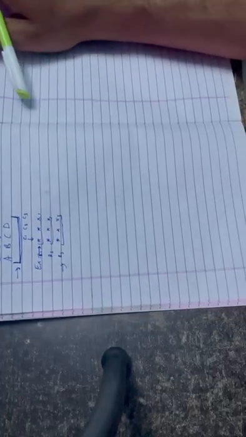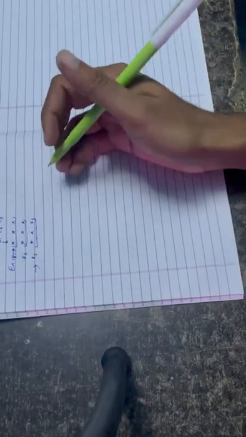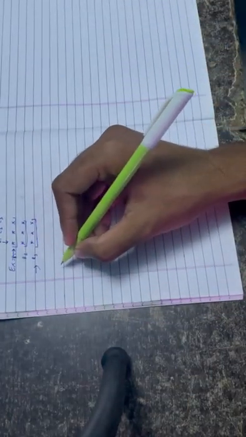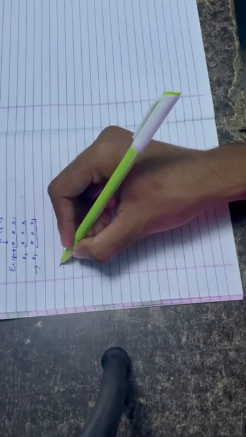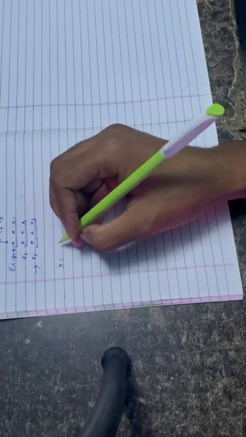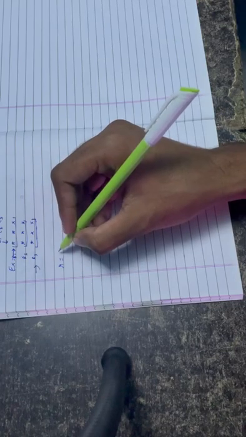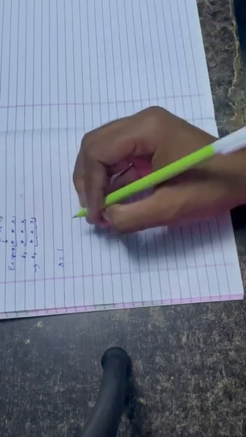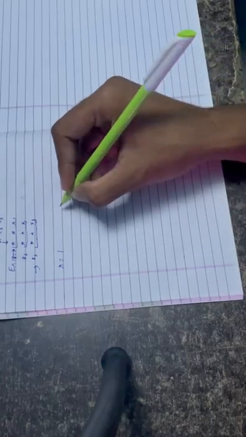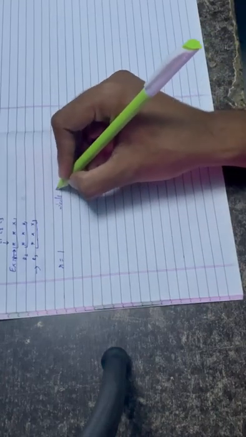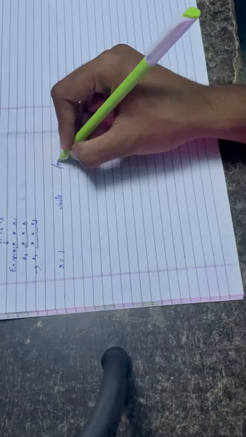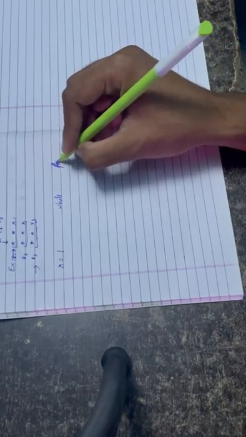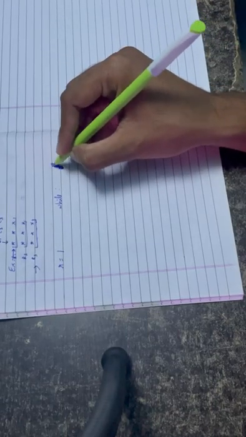So let's see how the pattern is printed in programming. First we define our row. We define our row by the variable R and initialize it with the value 1. And we are using a while loop here. We can also use for loops, but while loops are easier and better for printing patterns.